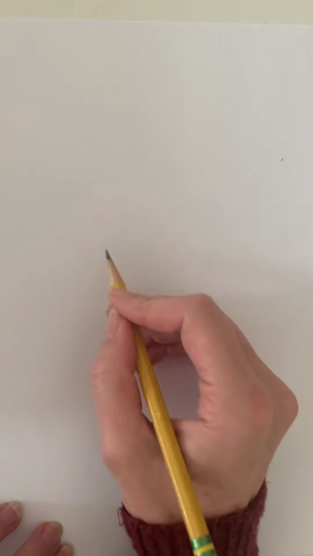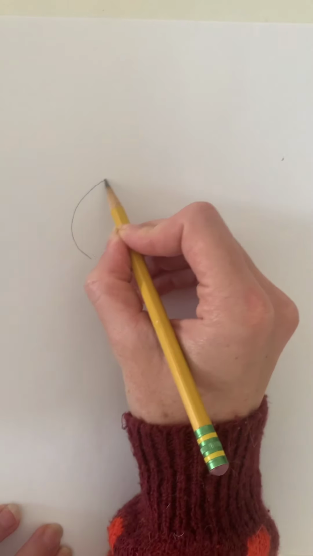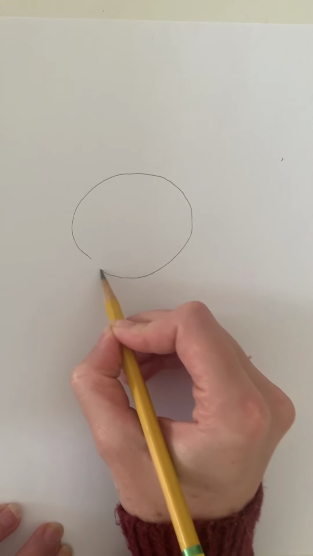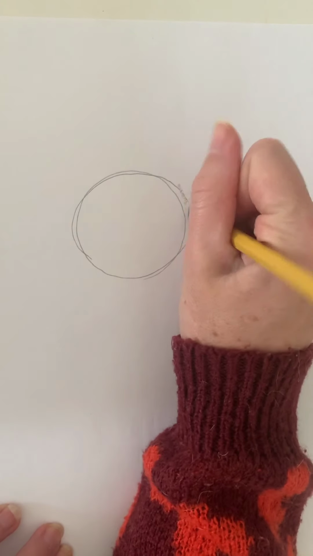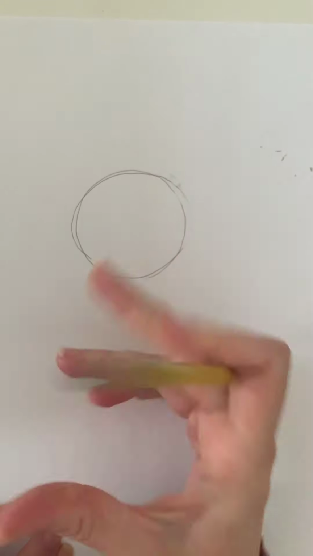For this video, we are going to practice simple to detail. I am looking at a skull, and the first thing that I'm going to do is evaluate what simple shapes do I see. I first see a circle. The crown of the head.